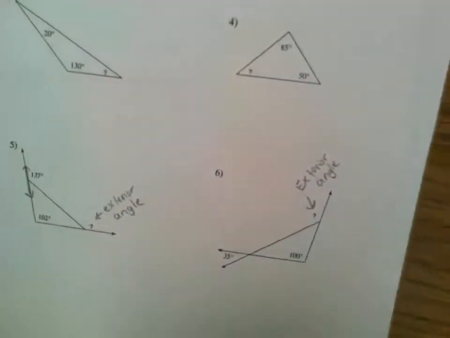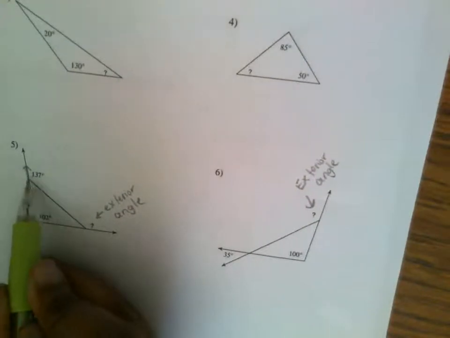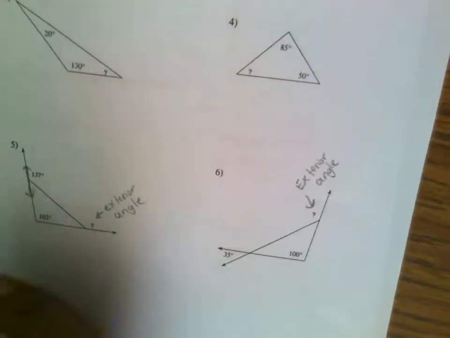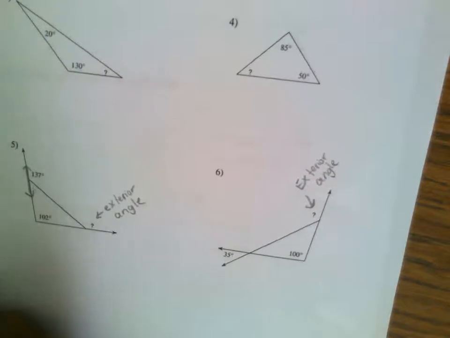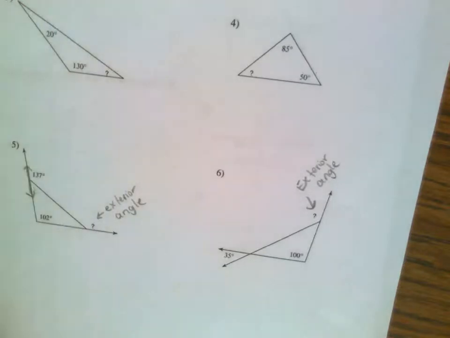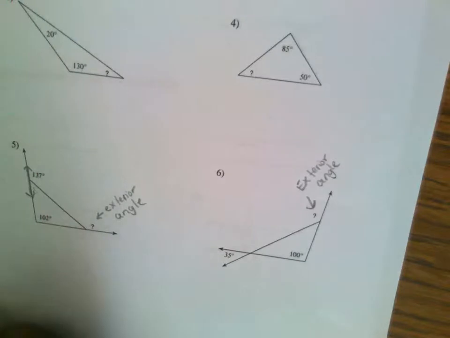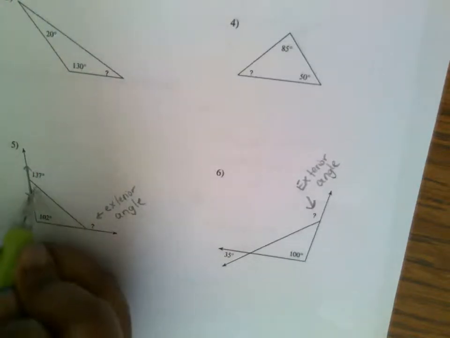So to find the measurement of this angle, which helps form this straight line, you're going to say 180 minus 137. Let's pull up our little calculator here. You can say 180 degrees minus the 137. Type that in, and that's going to give you 43 degrees. So this angle is 43 degrees.